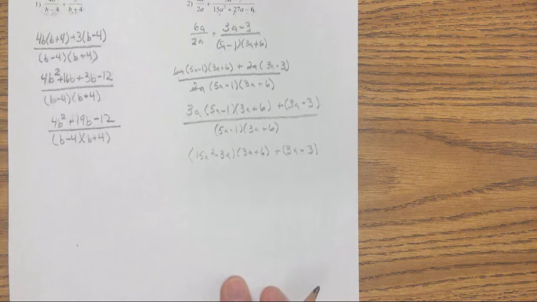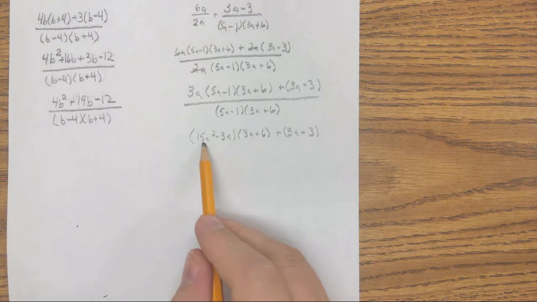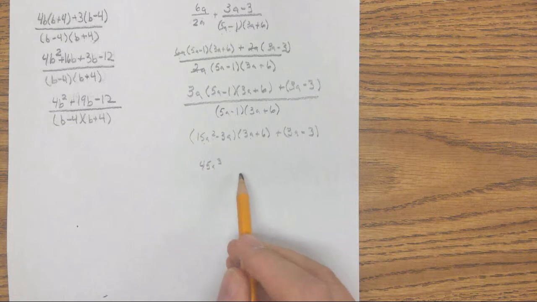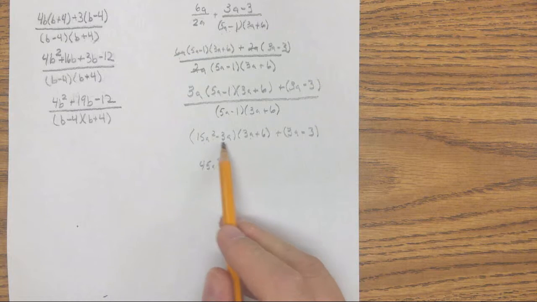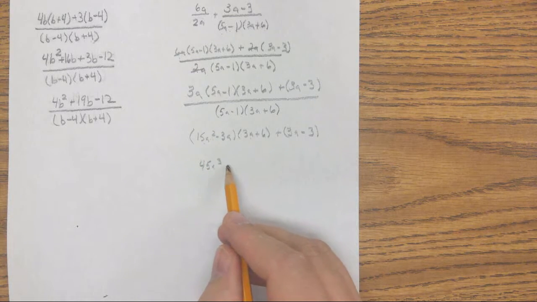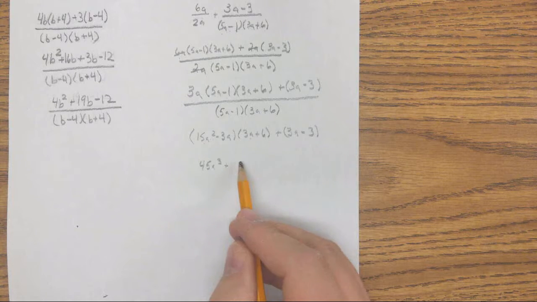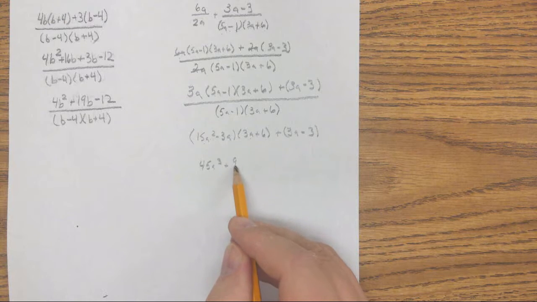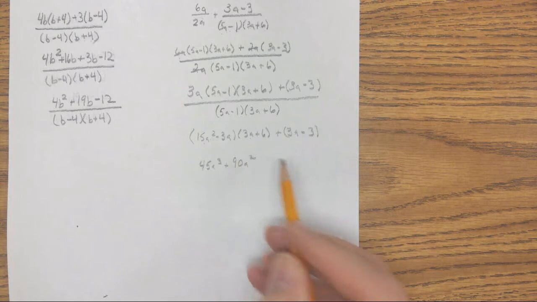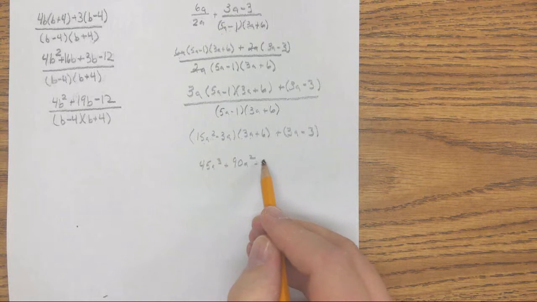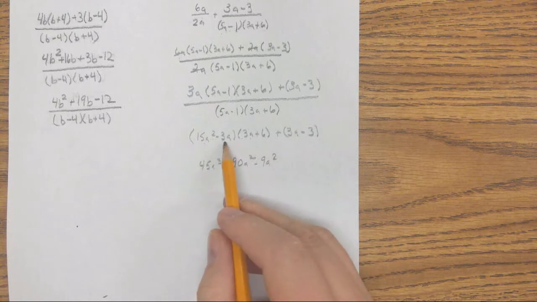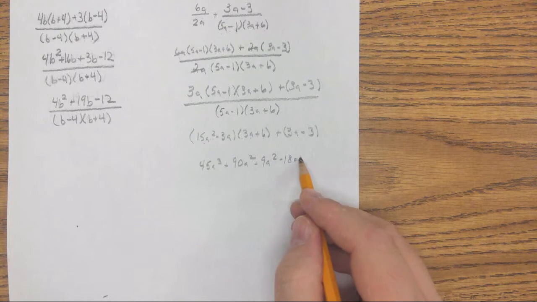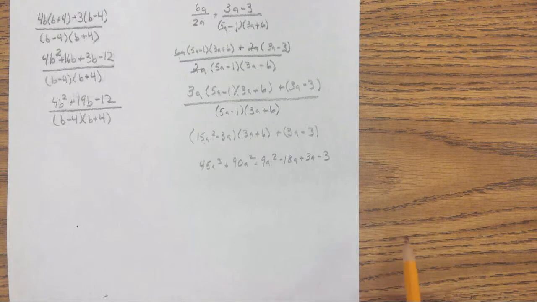Distribute again. 15a squared times 3a, that's 45a cubed. 15a squared times 6, it's going to be plus 90a squared. Do the 3a, it's negative 9a squared. Negative 3a times 6 is negative 18a plus 3a minus 3.